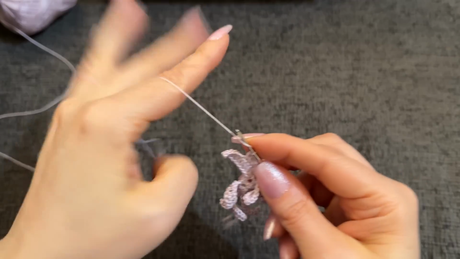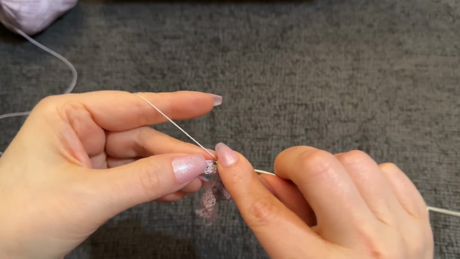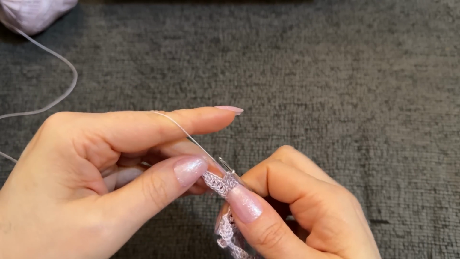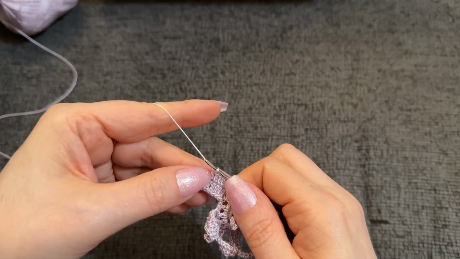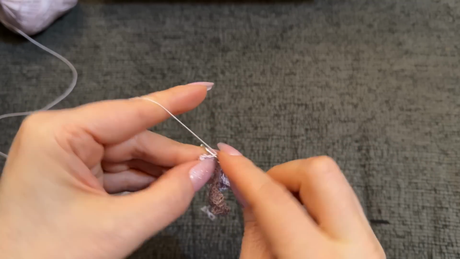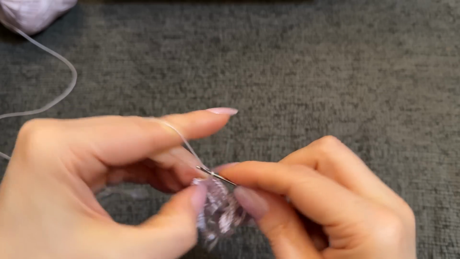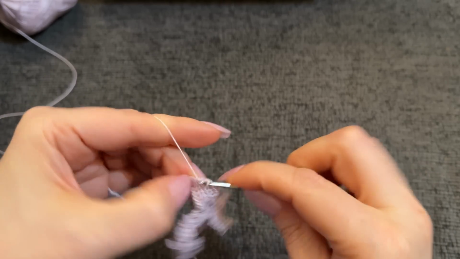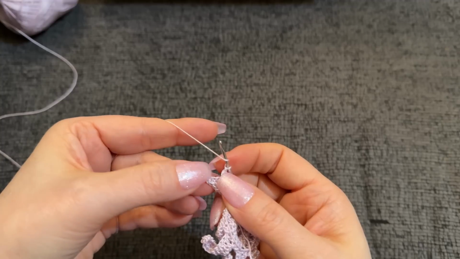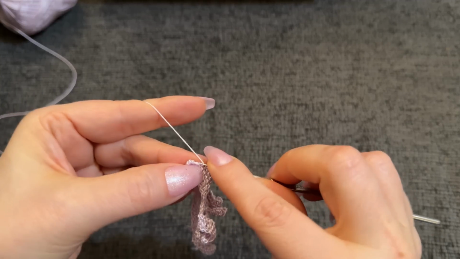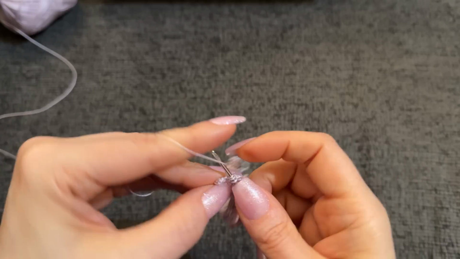So one, 2, 3, 4, 5, 6, 7, 8, half double, single. Yeah, okay. So half, because at first that looked almost like a double crochet.